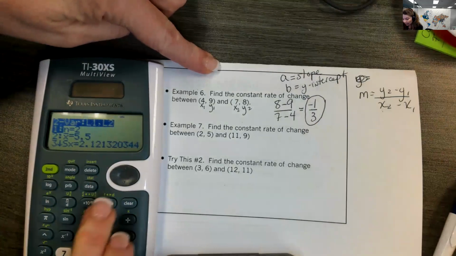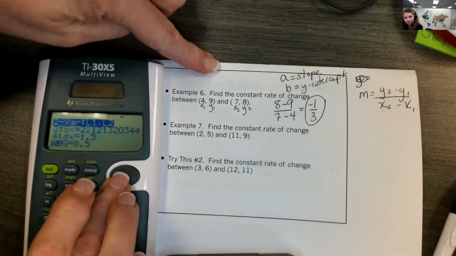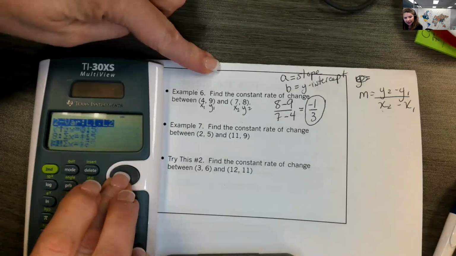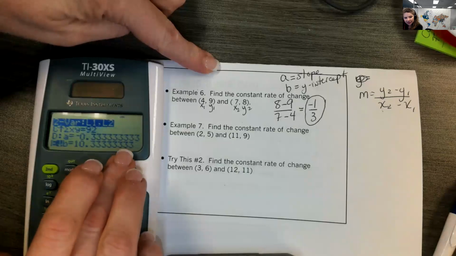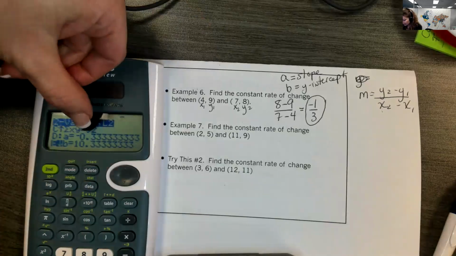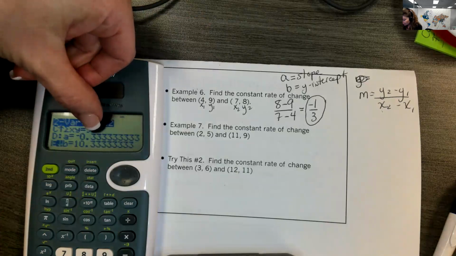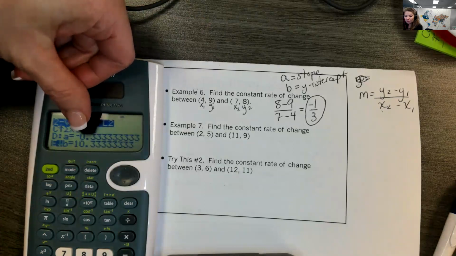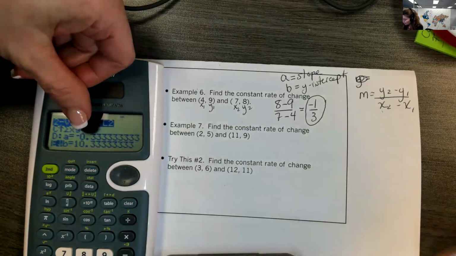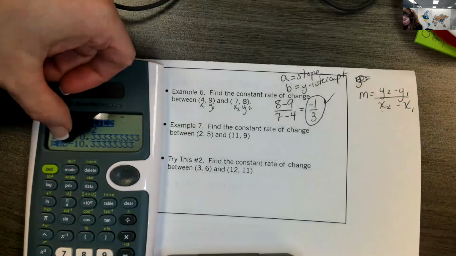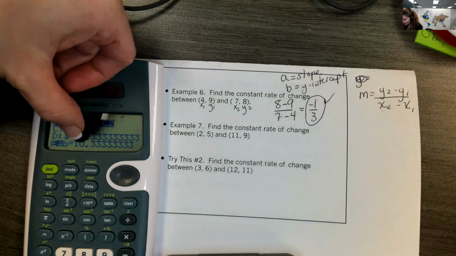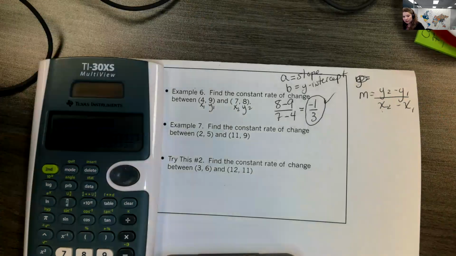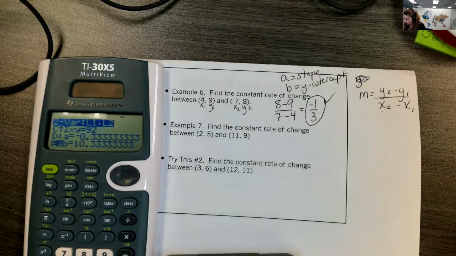All right, so we're going to arrow down. We're going to find the little letter A. And there it is right there. So little a is -0.333333. Isn't a repeating 3 1/3? Yep. So our slope, we confirmed it, is correct. Now this actually tells us our y-intercept is 10 1/3, which is going to help you later in the week as you write your equations.